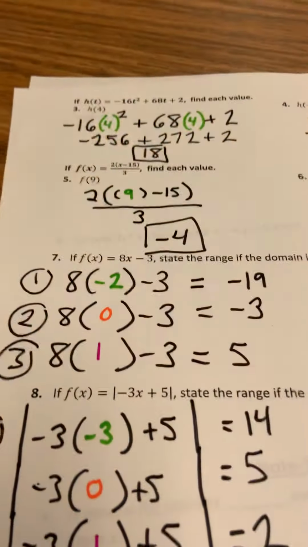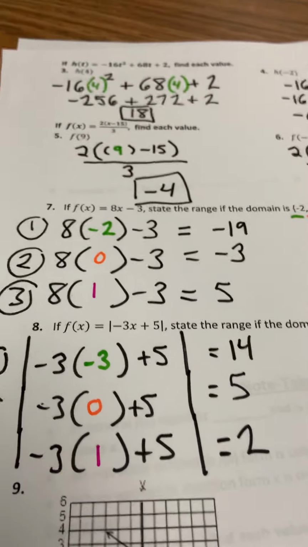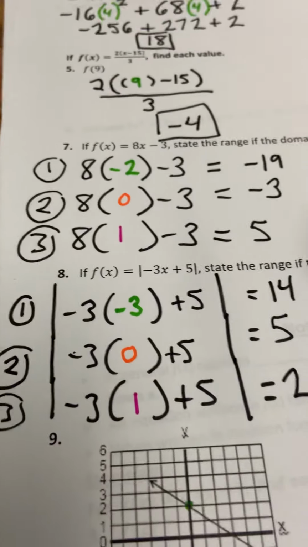All right, so now this one kind of confused some people earlier.